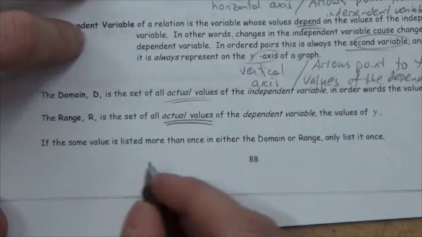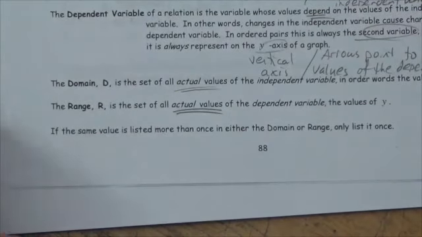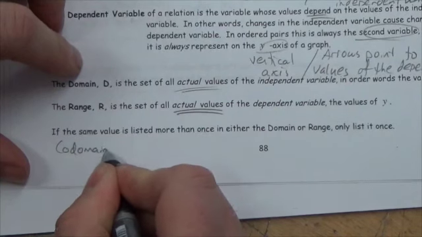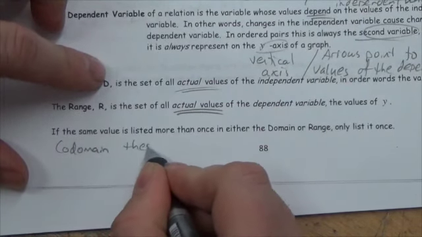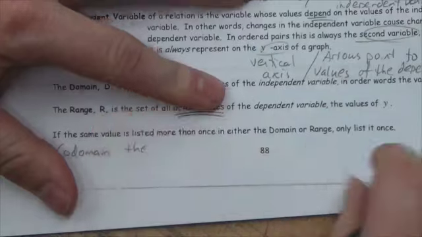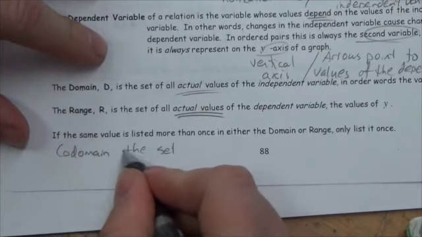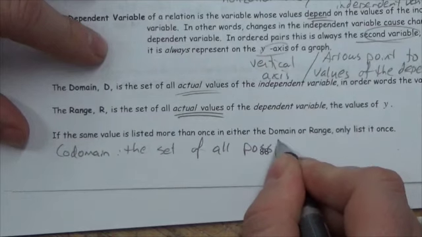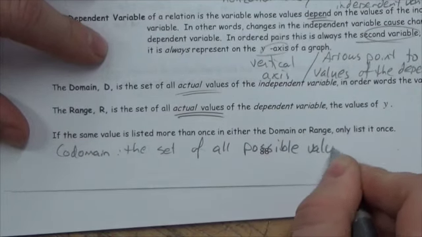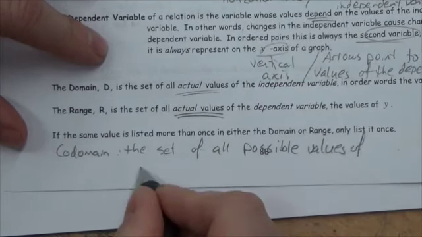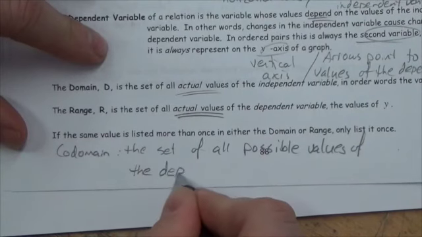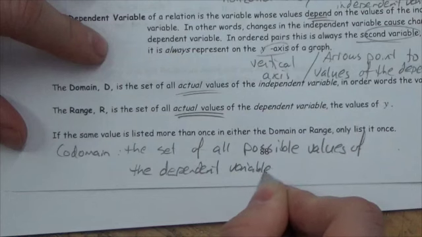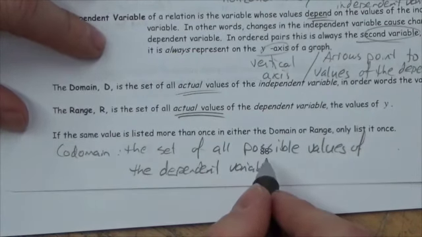Now here's the other word that we might use here, and that's the word codomain. This is the set of all possible values of the dependent variable. The key word here being possible.